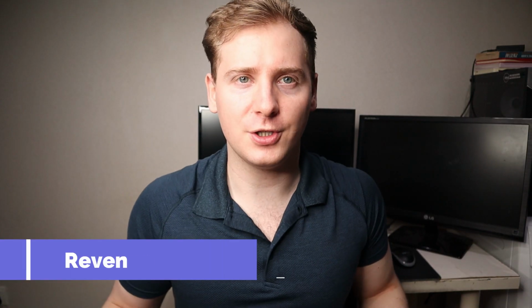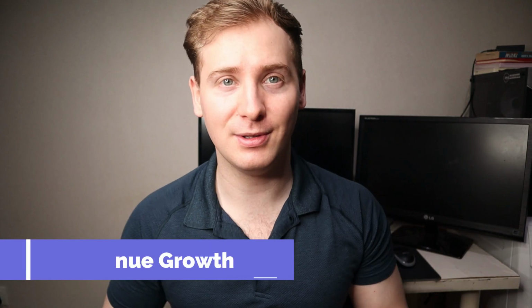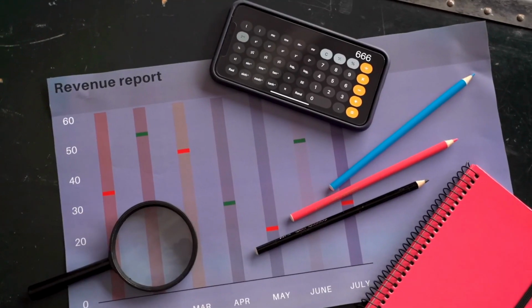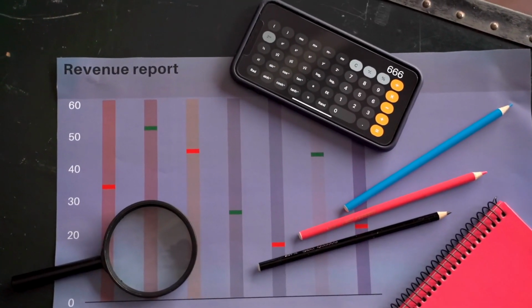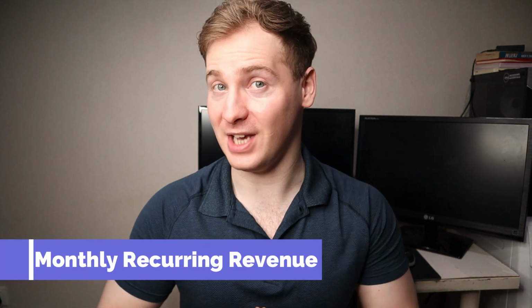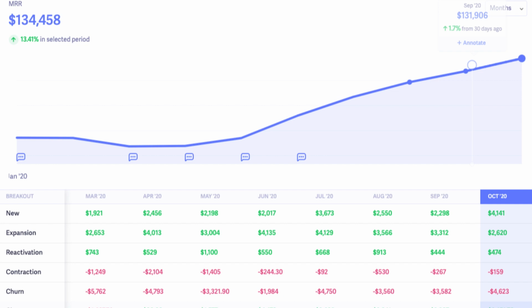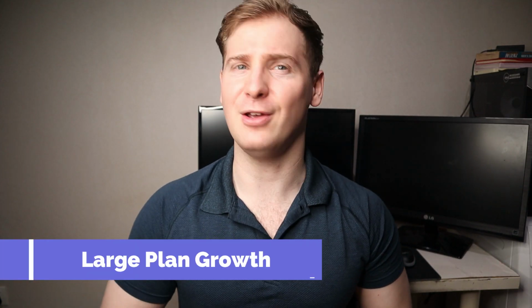First, it's of course your revenue growth. This is the ultimate goal of your SEO efforts. Are you seeing an increase in revenue as a result of your SEO strategy? The second is your MRR. For SaaS companies, MRR is a critical metric. So, is your MRR growing month over month because of SEO? And the third and last, larger plans growth. Are you attracting more customers to your higher tier plans? This is a sign that your messaging and positioning are resonating with the right target audience.